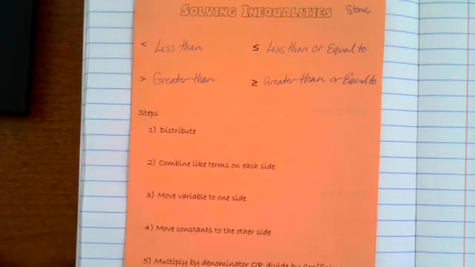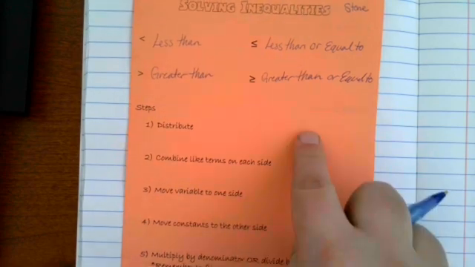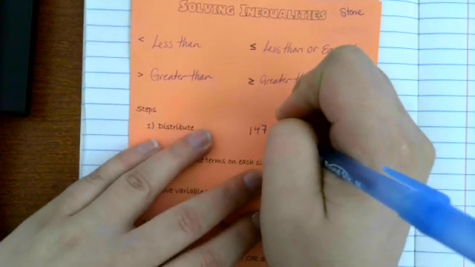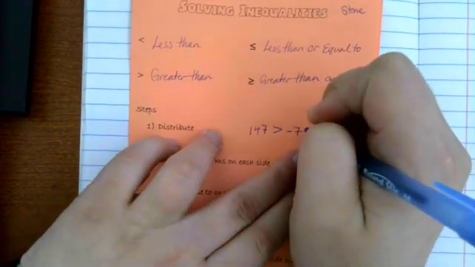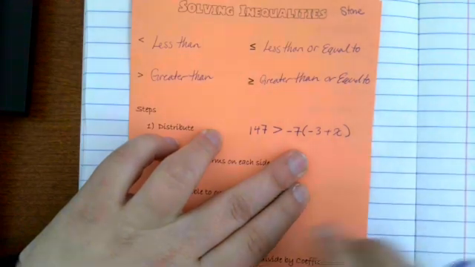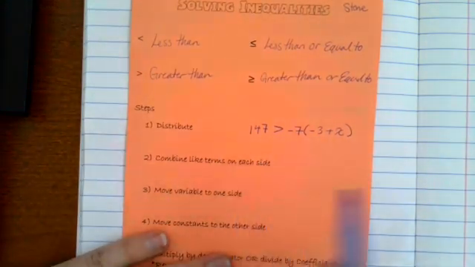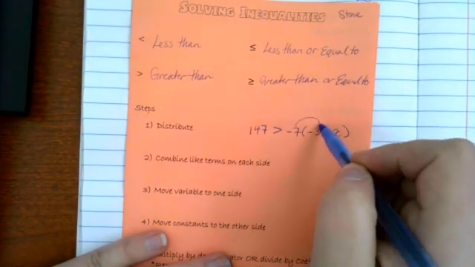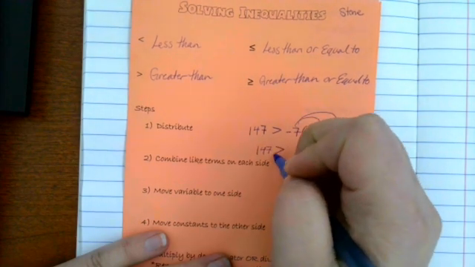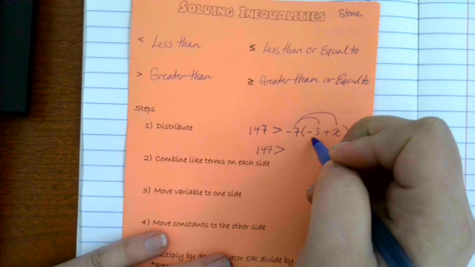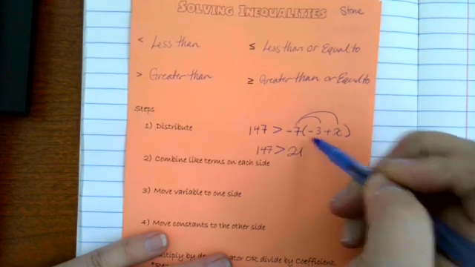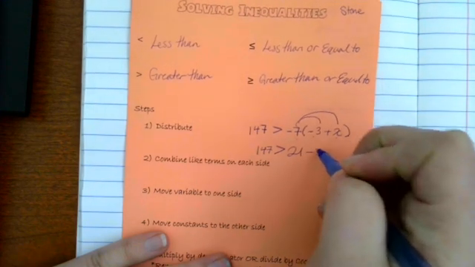The first thing we're going to do is distribute. So these are the steps already written out, and we're going to work a problem down the side. The problem we're going to work is 147 is greater than -7 times the quantity of -3 plus x. So I do need to distribute because I have parentheses. So I'm going to multiply this to each part of it. So I have 147 is greater than -7 times -3, positive 21, -7 times a positive x, -7x.